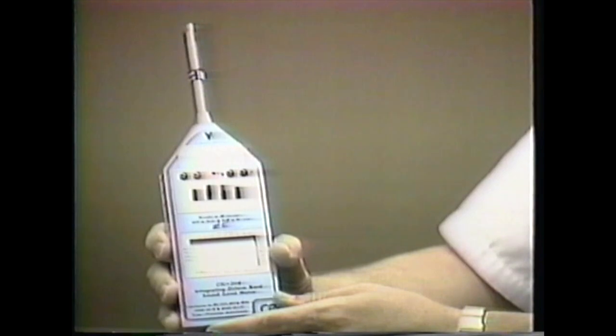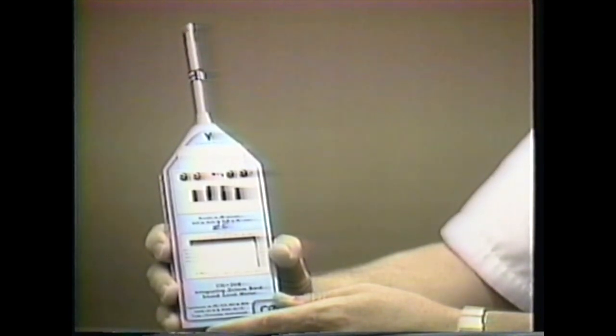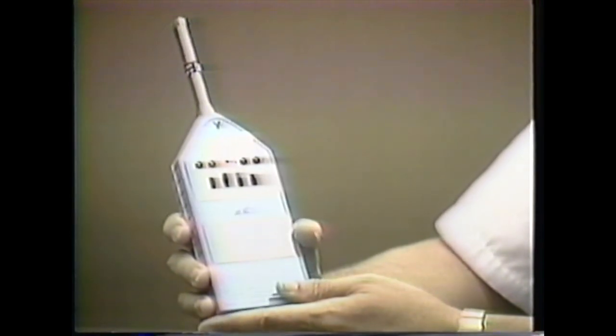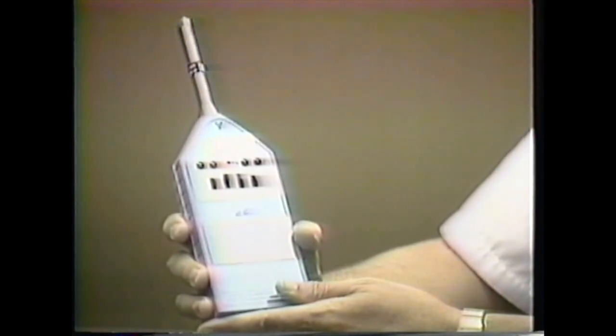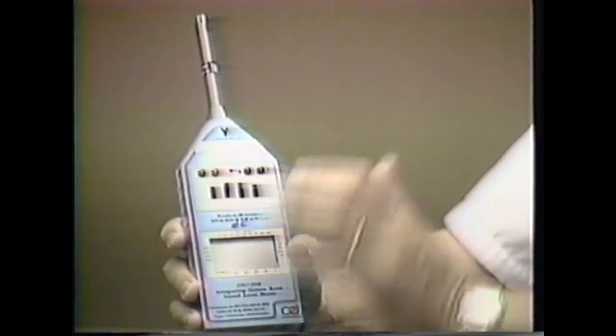The other instrument that we have is a precision instrument. This particular instrument can be used for octave band analysis, peak noise analysis, and A and C weightings in support of noise dosimetry. It has a variety of features which go beyond the ones that we're going to take a look at. But this instrument, as with the other ones, has some properties that are important.